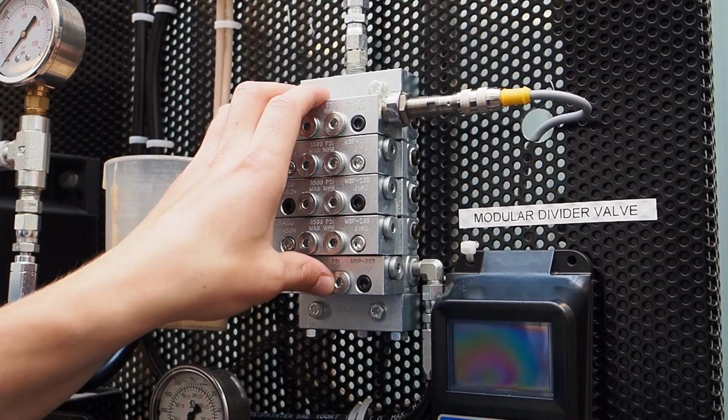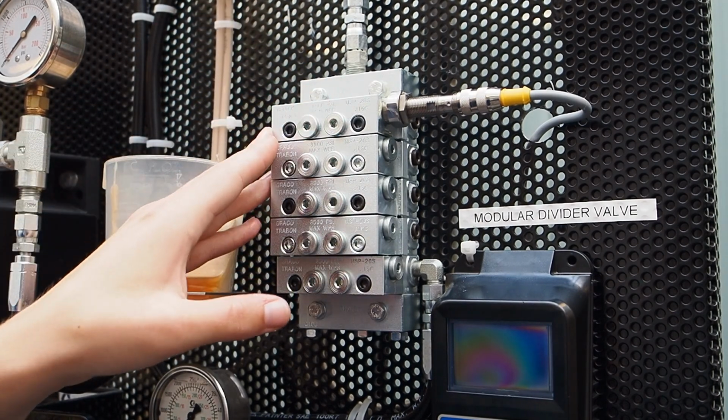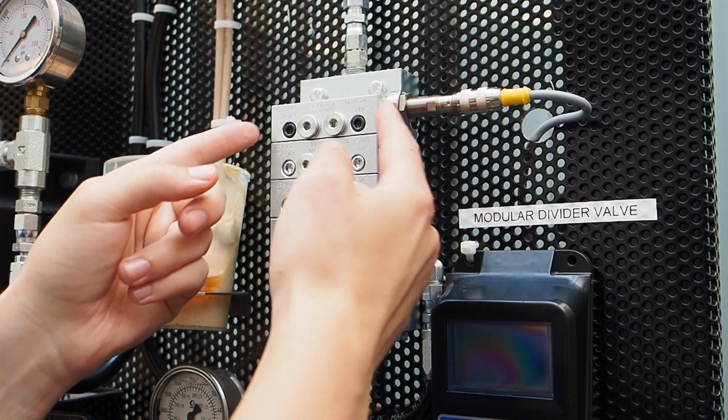The modular series progressive is a bit different from the compact series progressive, because even from the name you can see it's modular. So these are the modules.